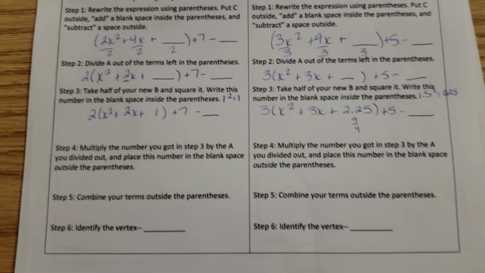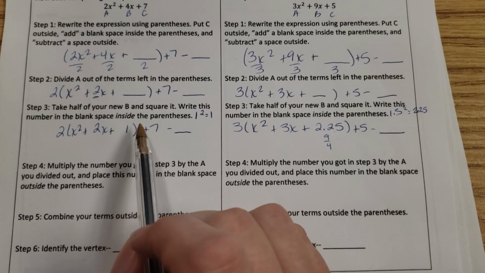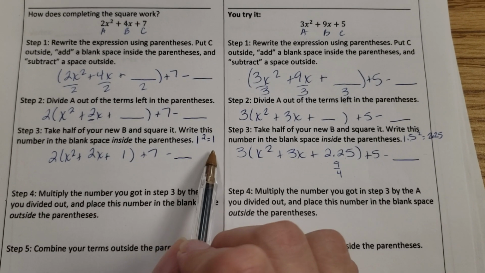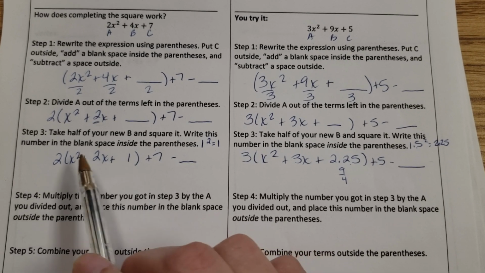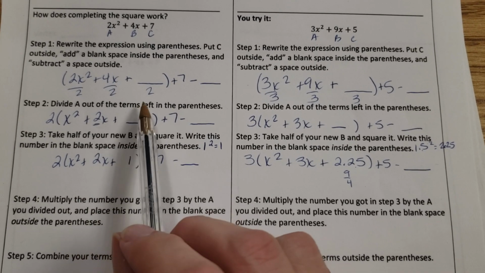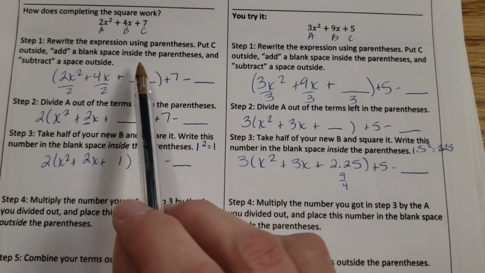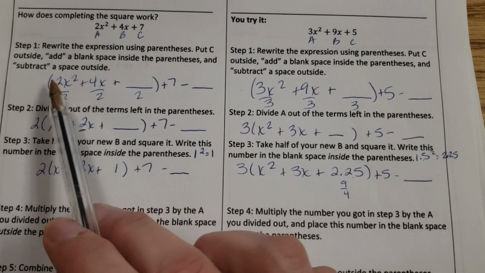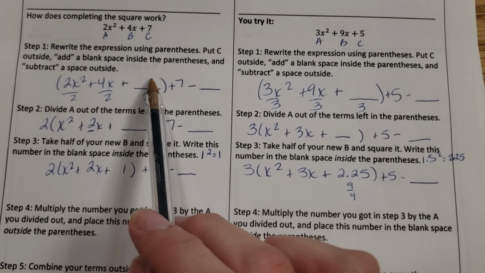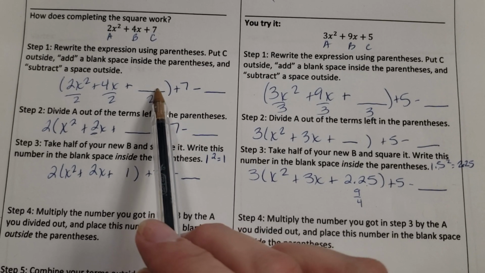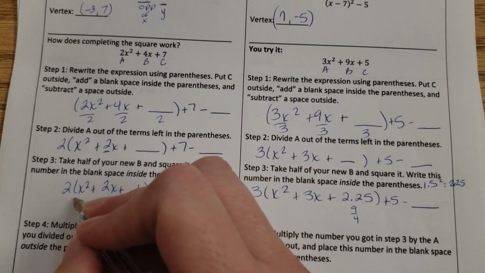All right, so the next step is to multiply the number that you got in step 3, so this number, by the A that you divided out. Because remember, up here, what was originally here wasn't going to be 1. We divided out a 2. So what actually goes in here is 1 times 2. So 1 times 2 is 2.